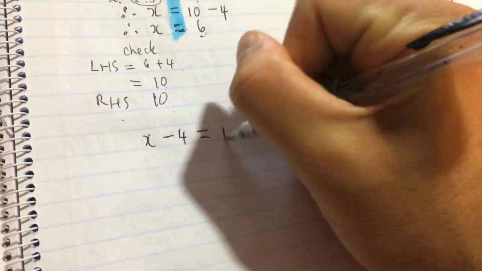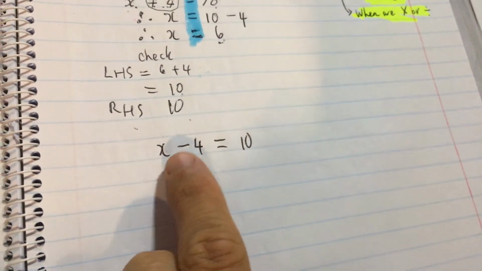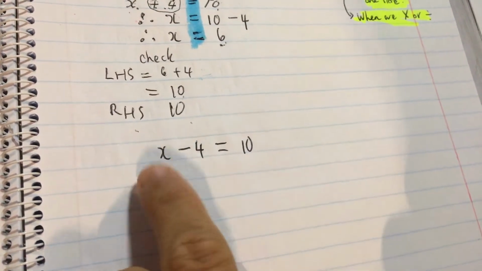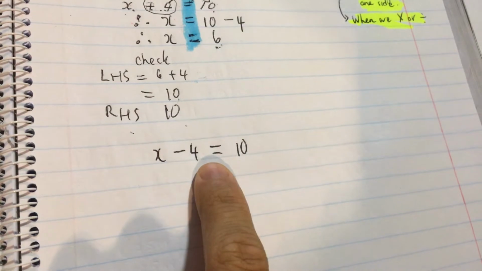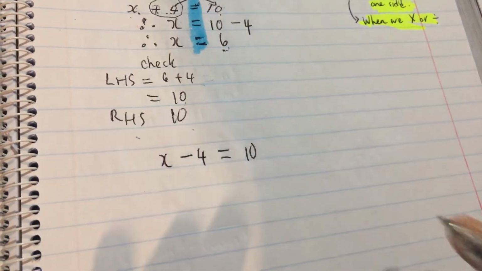Let's look at this. X minus 4 equals 10. So now, you'll all tell me, so what minus 4 will give me 10? It has to be 14, am I right? 14 minus 4 gives me 10. Okay, cool. But you have to learn the rules.